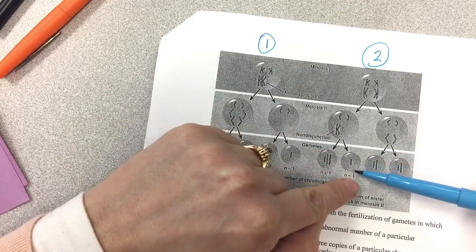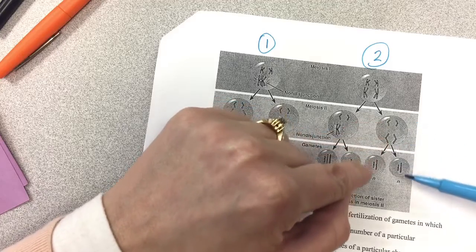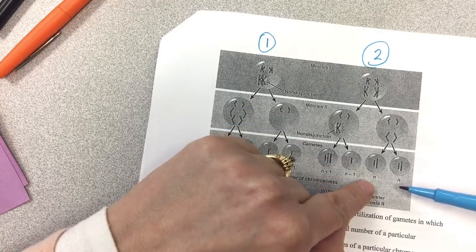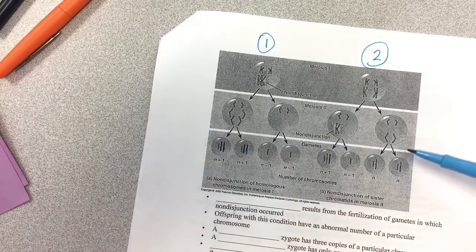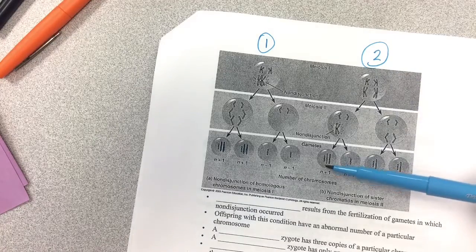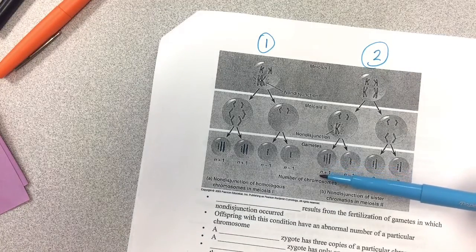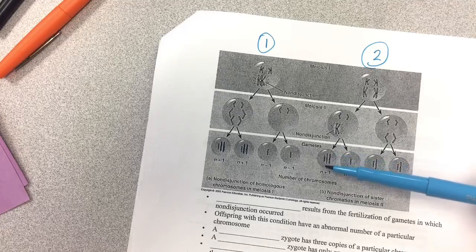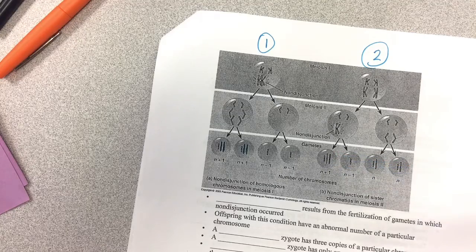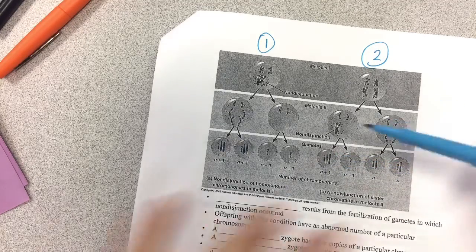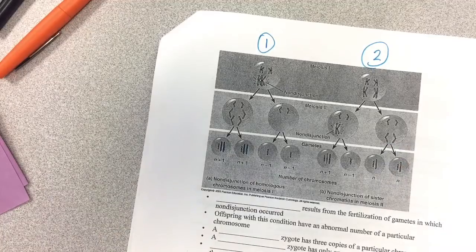This cell is missing a chromosome. But if everything happened correctly here, this has the right number of chromosomes, which is N. So in humans, this would be a cell that would have 23 plus 1, so 24 chromosomes, and this would be missing one.